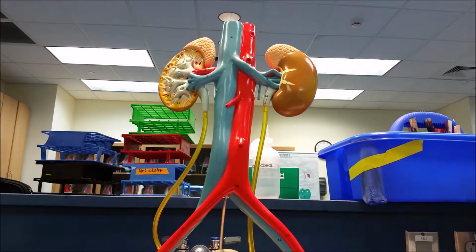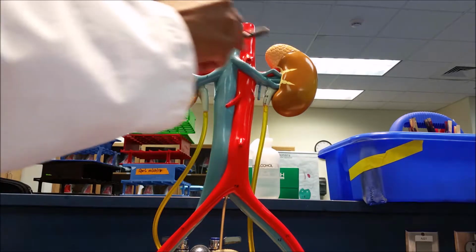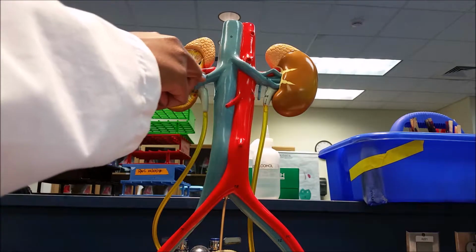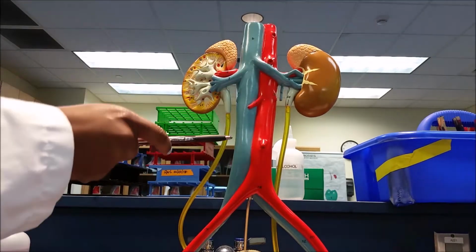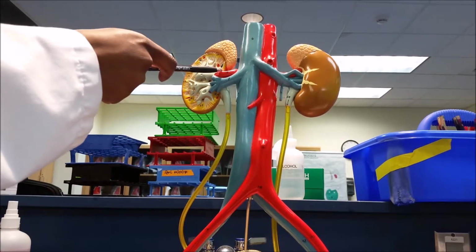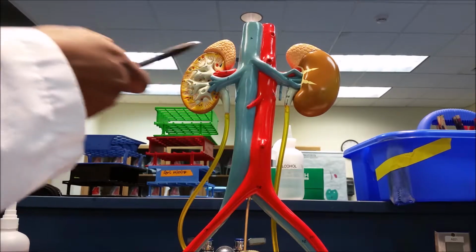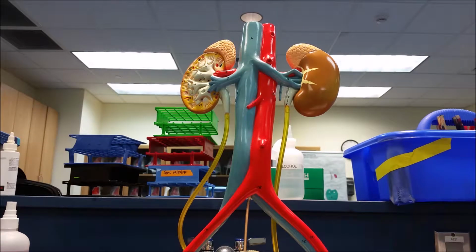The superior aspect of each kidney is the adrenal glands. The renal vein connects to the inferior vena cava. You have the renal artery and the renal vein. That's what feeds both of the kidneys with blood vessels.